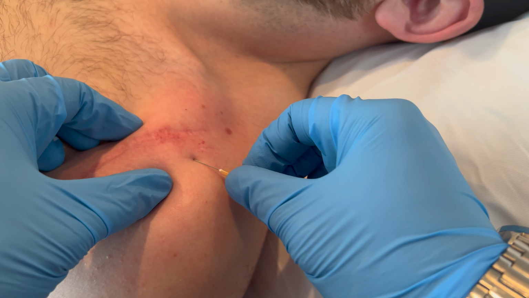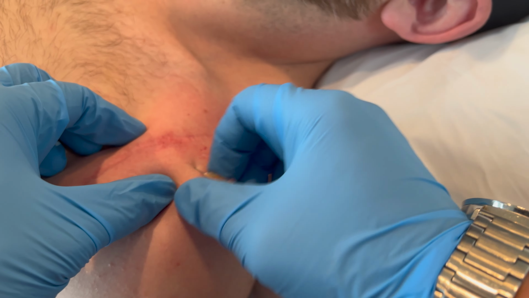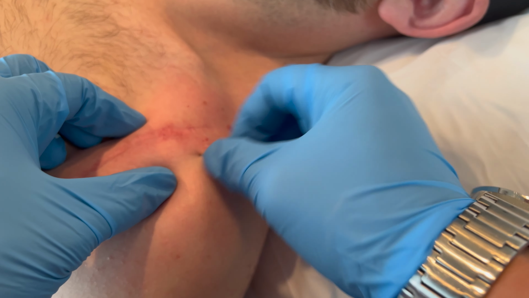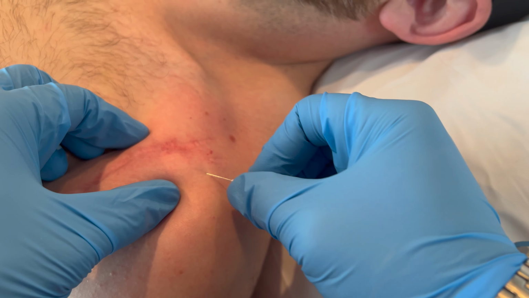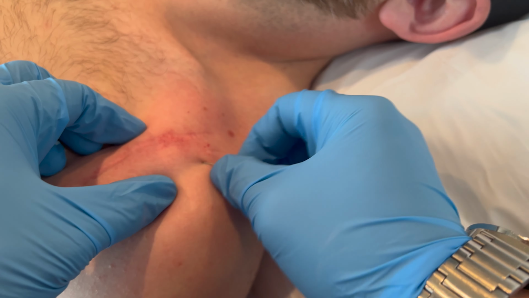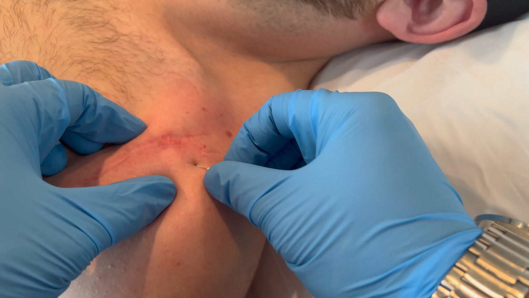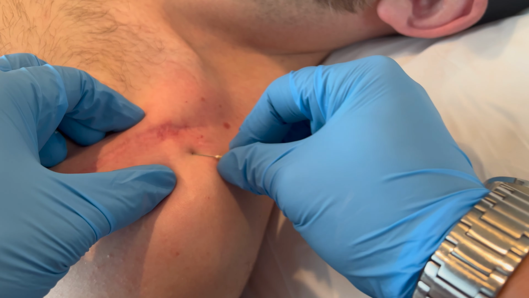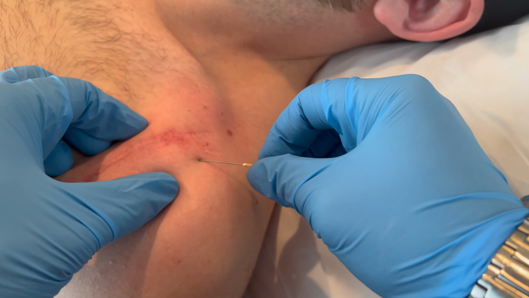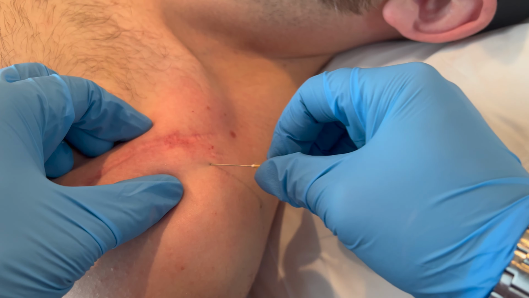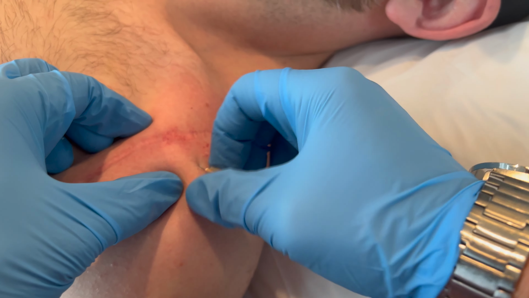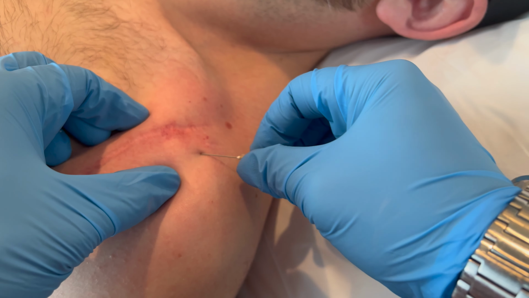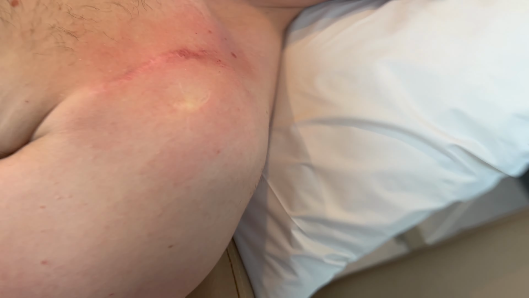That's a trigger point response. There we go, another one. Nice. Done. Okay? Yeah.